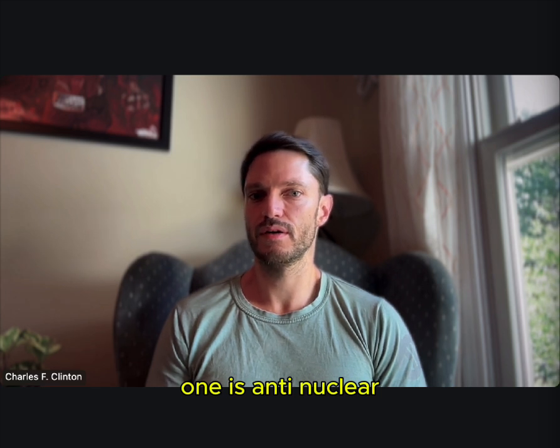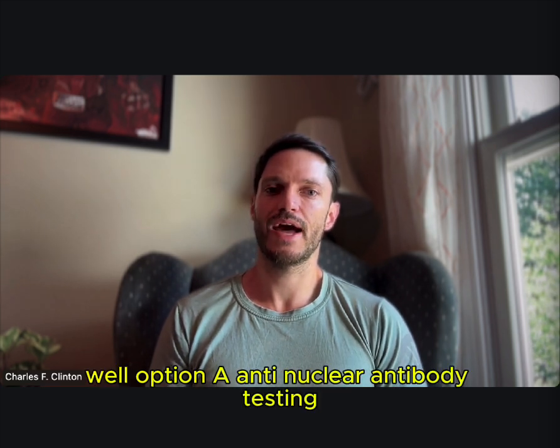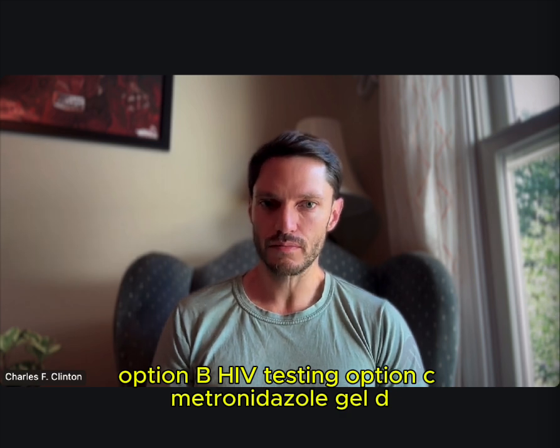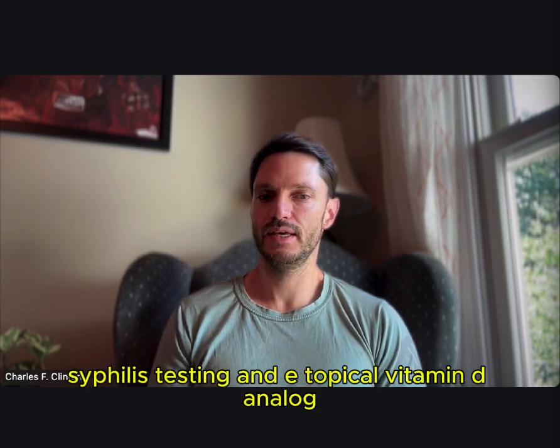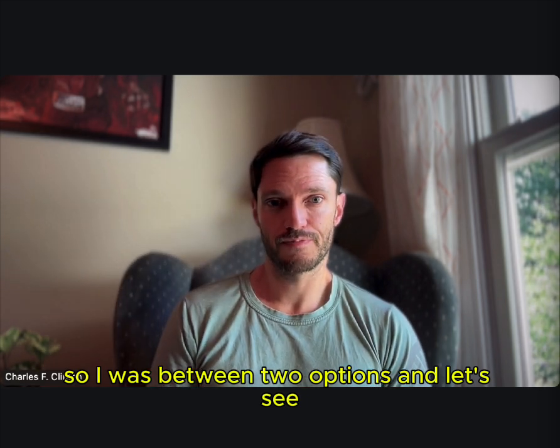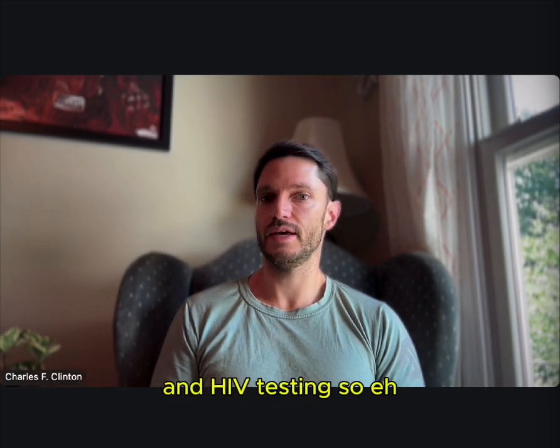So they're basically giving you different options. Option A, anti-nuclear antibody testing. Option B, HIV testing. Option C, metronidazole gel. D, syphilis testing. And E, topical vitamin D analog. So I was between two options, and let's see. I was between anti-nuclear antibody testing and HIV testing.